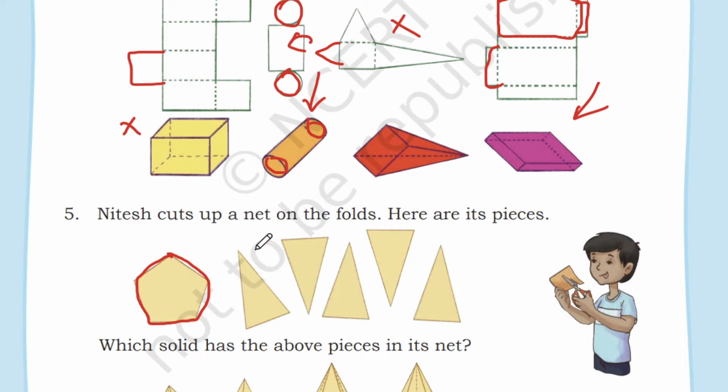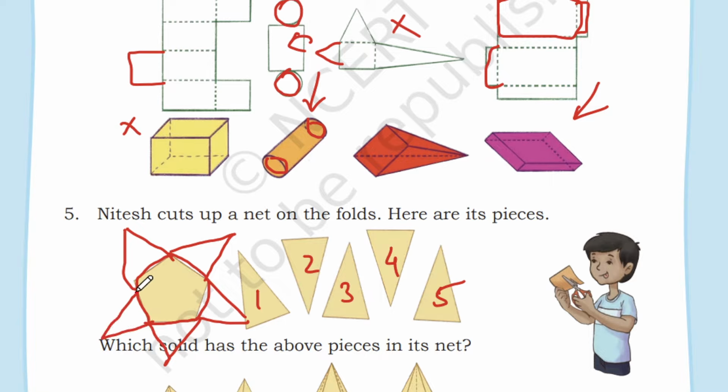Okay. So how many triangles do we have? We have 1, 2, 3, 4 and 5. So we have 5 triangles here so that we can fix it like this. This is the net of this figure. So let's see the shapes. This is only 4, so this is not the one.